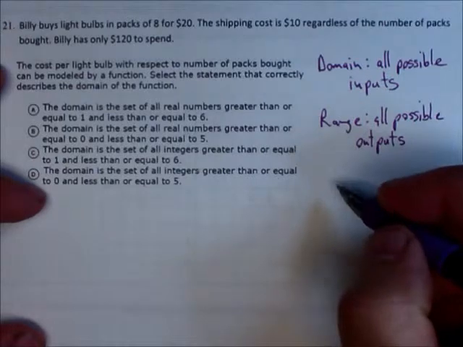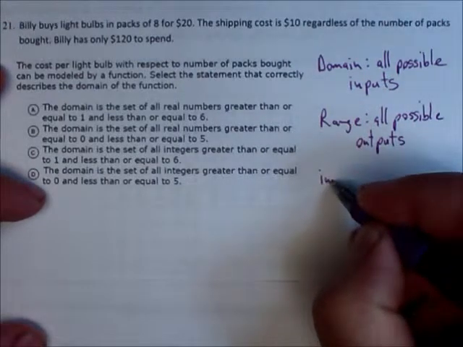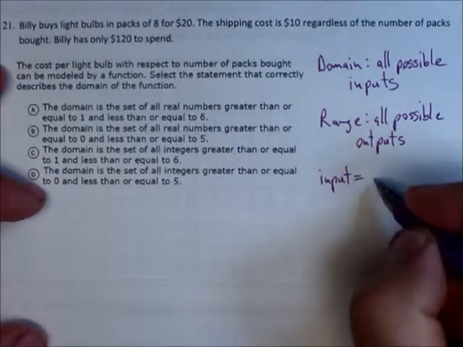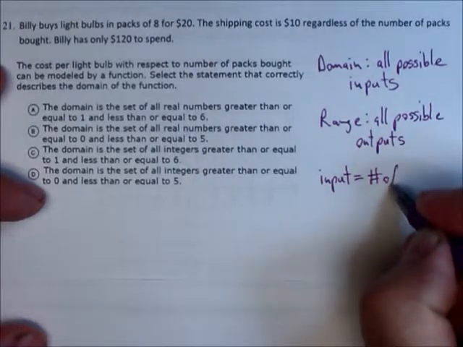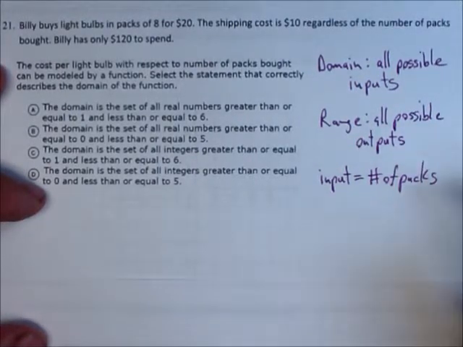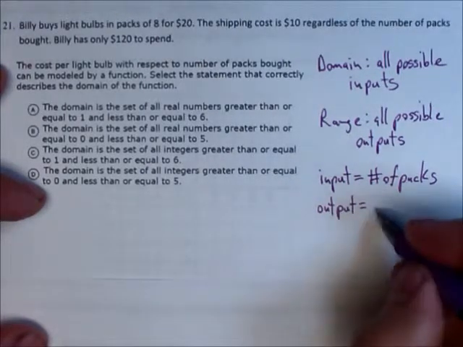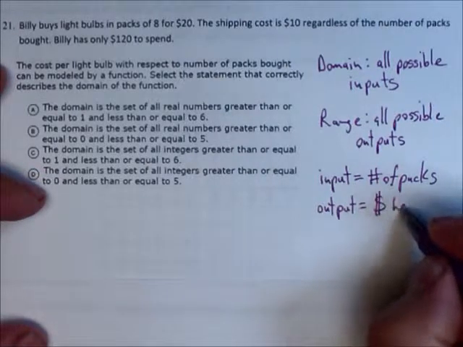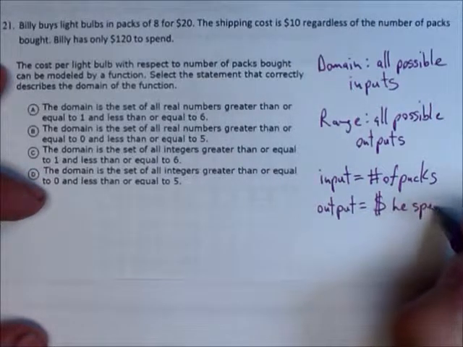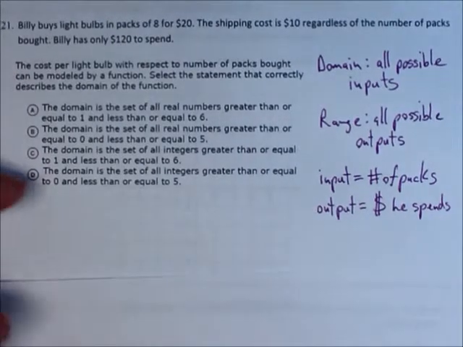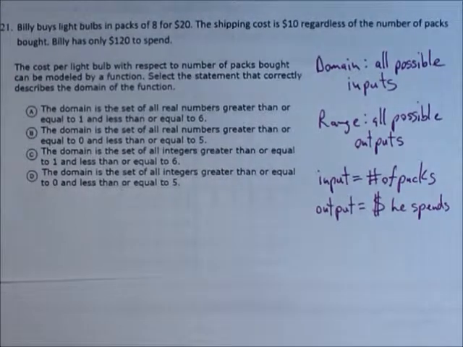So the input is the number of packs he buys, right? That's what he has control over. And the output of this function, it would be the amount of money he spends. Okay, so select the domain.